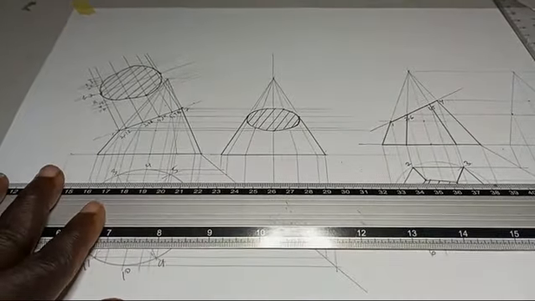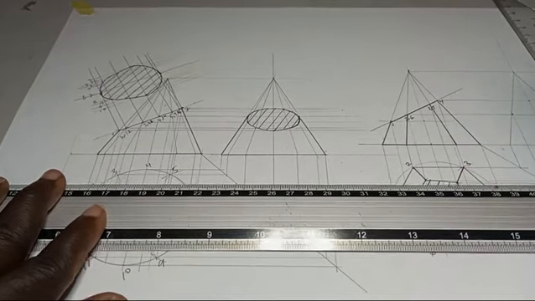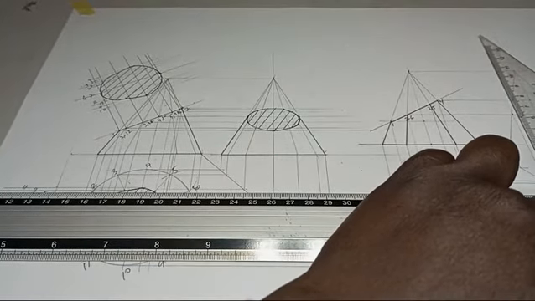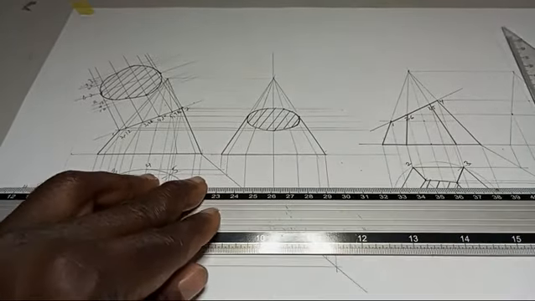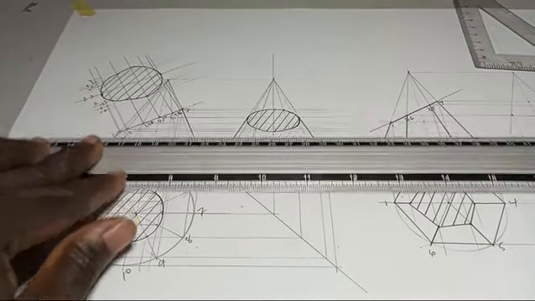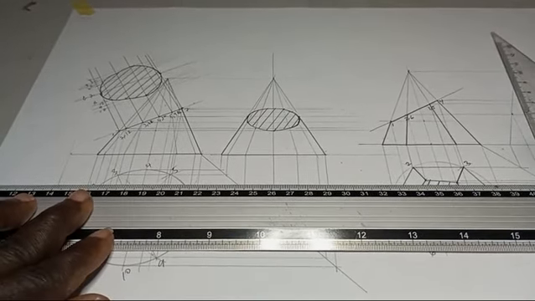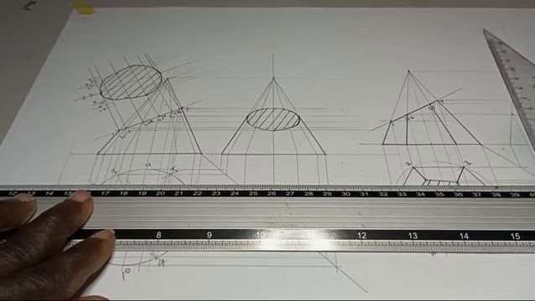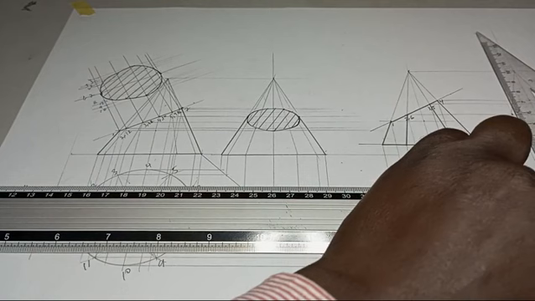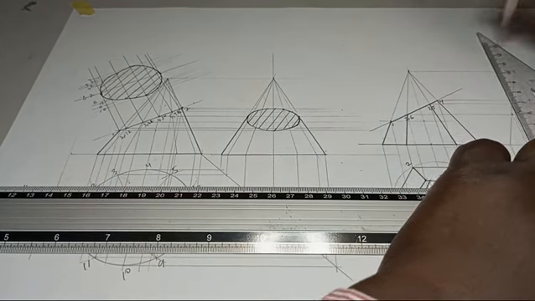And which one is this? This is 3. Take 3 here. It's very close to 2. Let me take 3 here. It's actually meant to be somewhere here. Let's see. You can see there's a little problem there. So take it up.